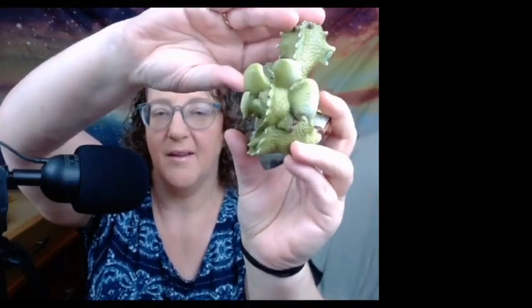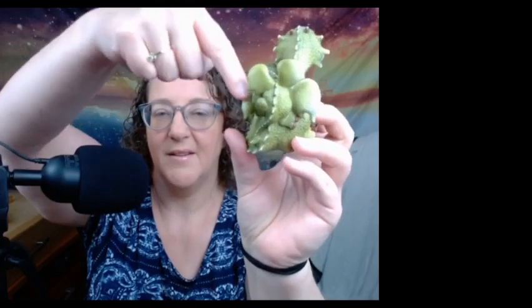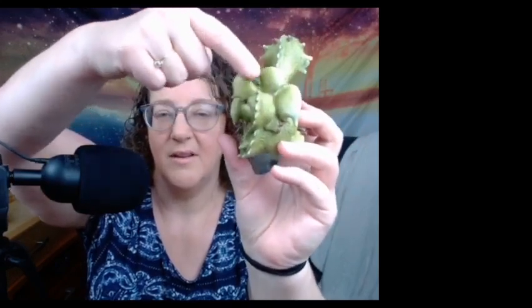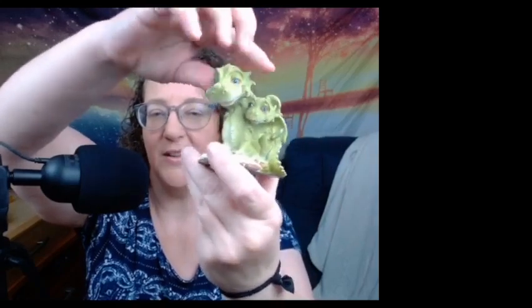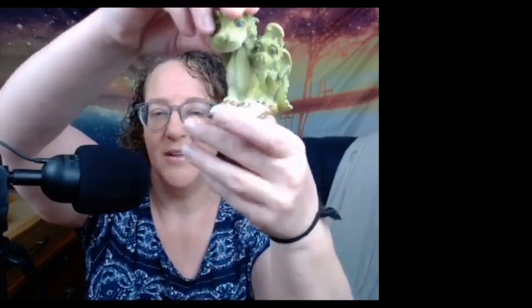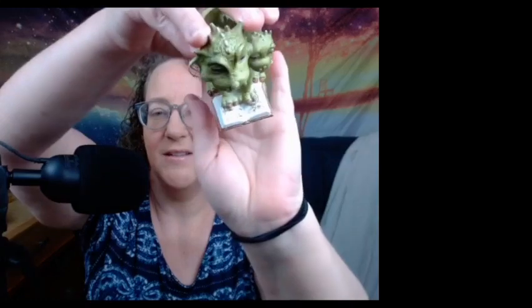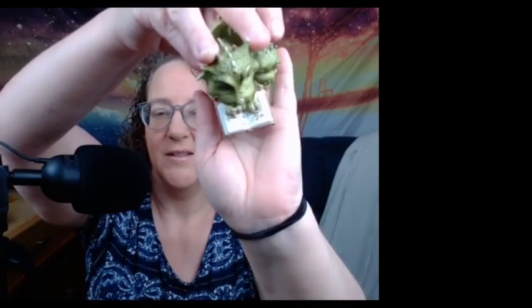Here's the back. You can see this one is hanging on the back of the other and then looking over the shoulder. And then in front of them is, oh darn, you can't really see that. It's a book.